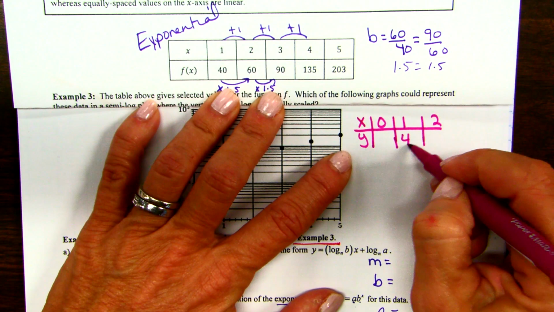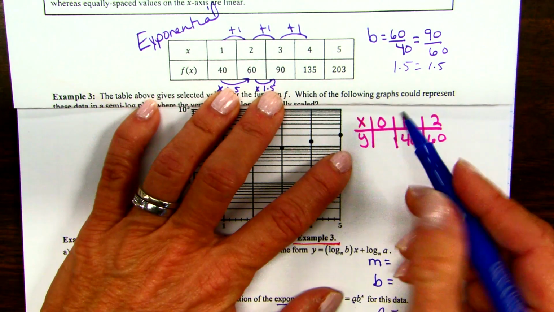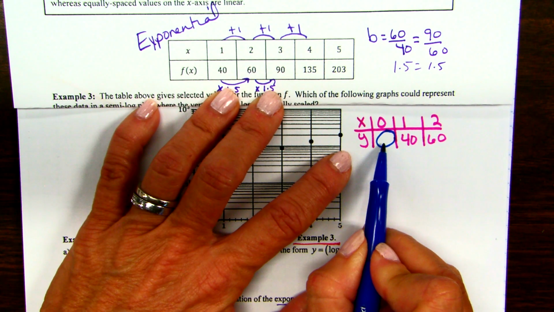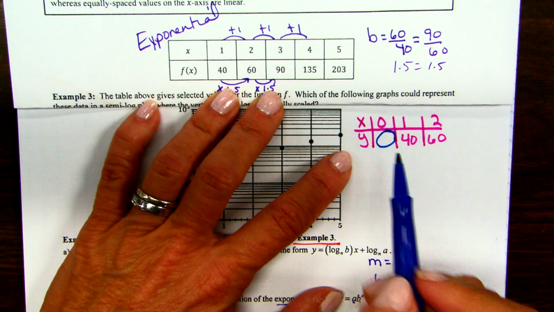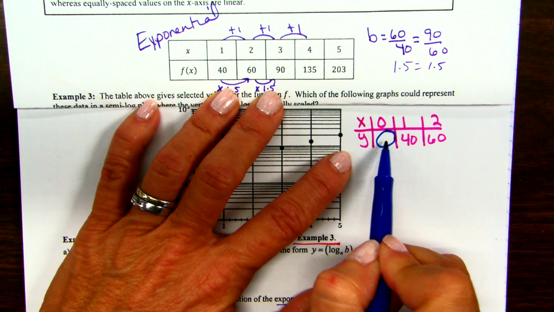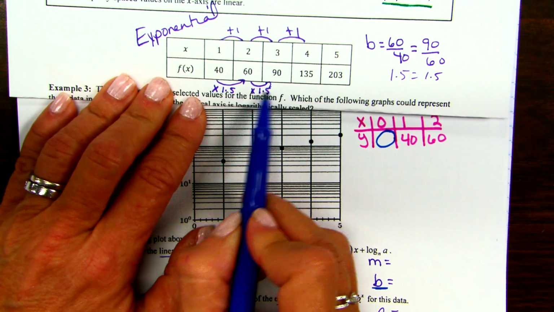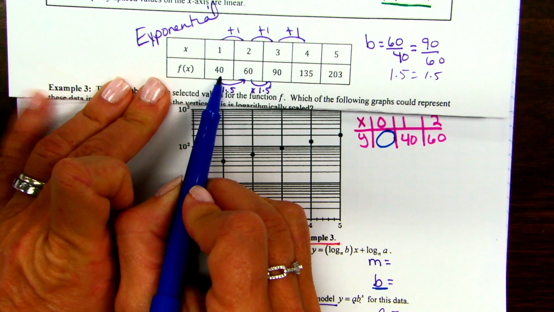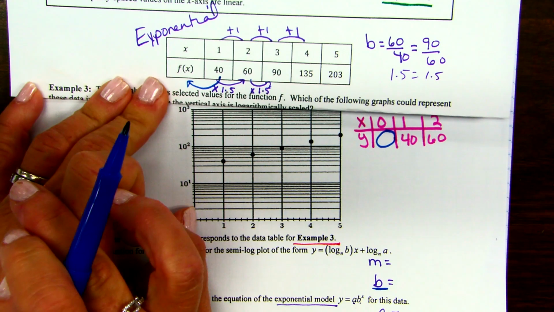So I already know this is 40 and this is 60. I want to know what this is right here, because that will tell me my b value. Close to it anyway. I'll come back to that. So let's just fill in this number right here. Remember, as we went right to left in this chart, we multiplied by 1.5. That's how we went from 40 to 60 and so on. If you want to go backwards, you would divide by 1.5.